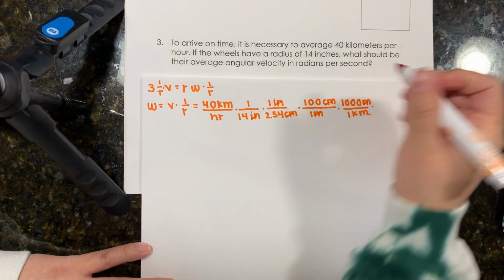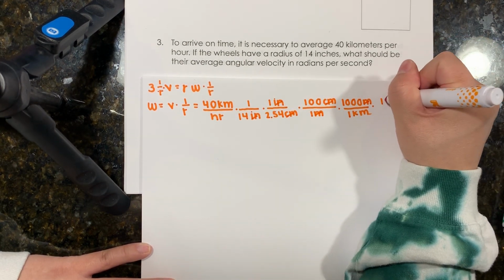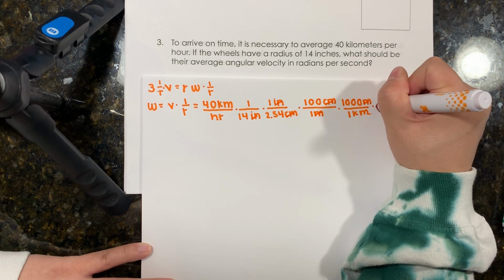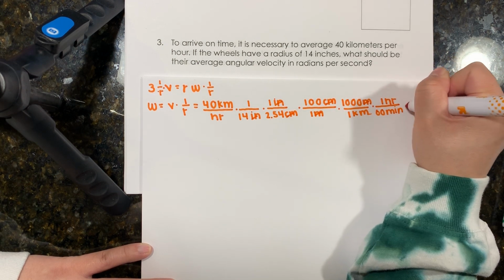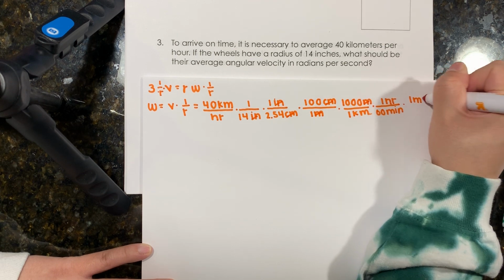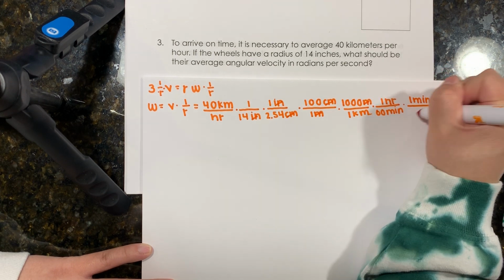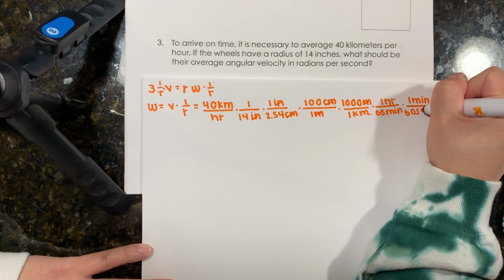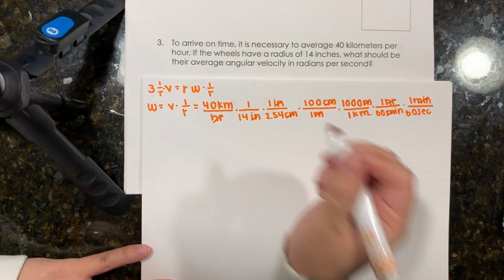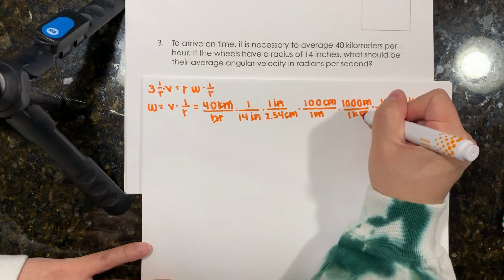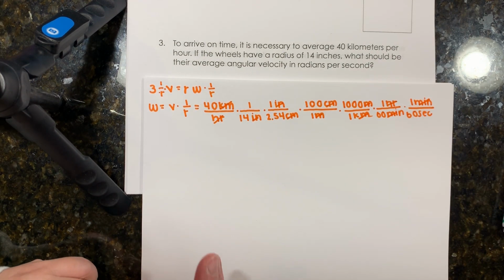Then I need to convert from hours to seconds. So 1 hour, 60 minutes, and 1 minute, 60 seconds. So our minutes cancel, and then my hours cancel. And my kilometers also cancel. So I no longer have my unit of measurement.